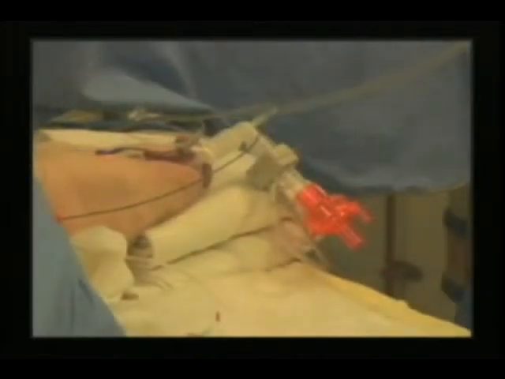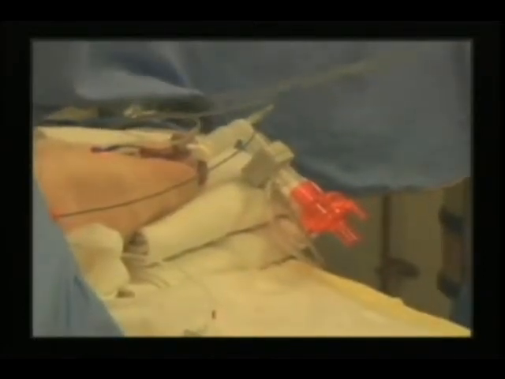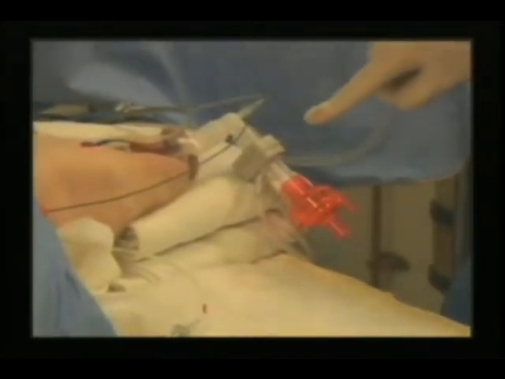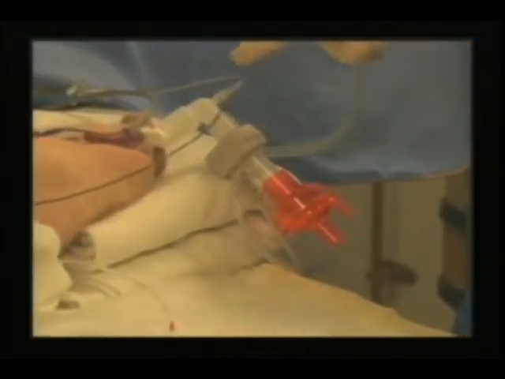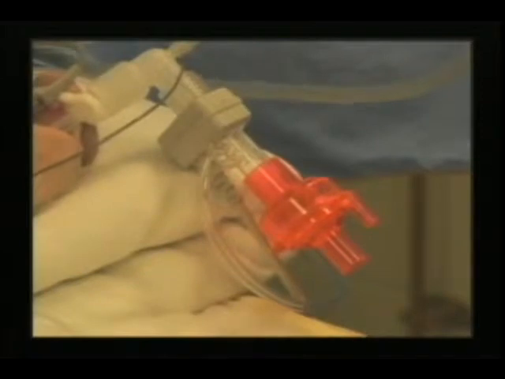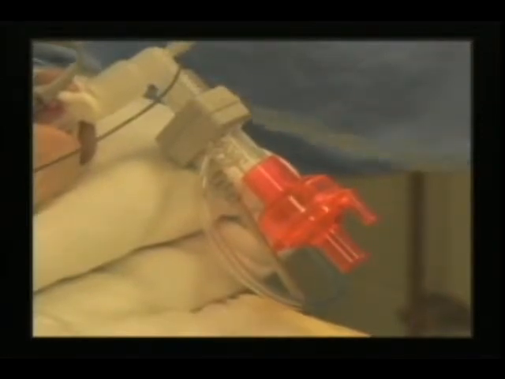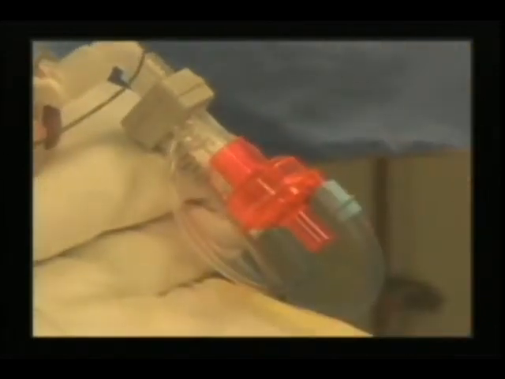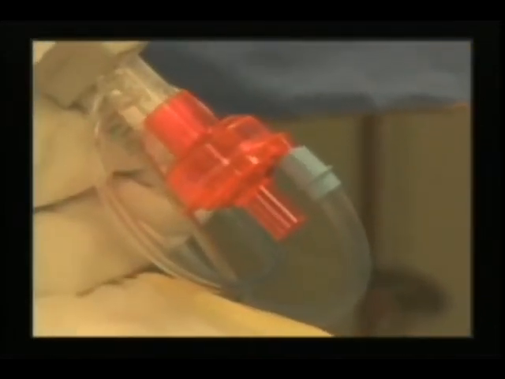With this setup, the ResQGuard is attached to an end-tidal CO2 detector for the Cosmos monitor, which is attached at a right angle to the endotracheal tube. Oxygen can easily be applied by connecting the oxygen tubing to the ResQGuard oxygen port as shown.